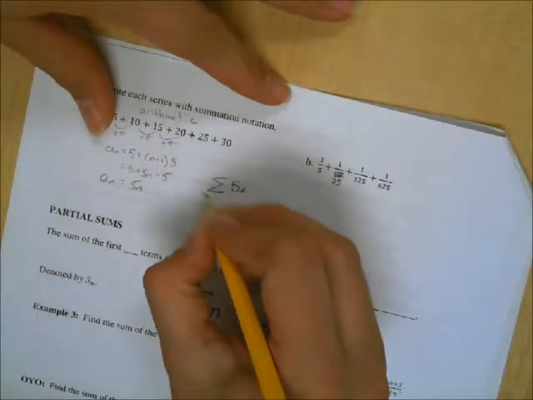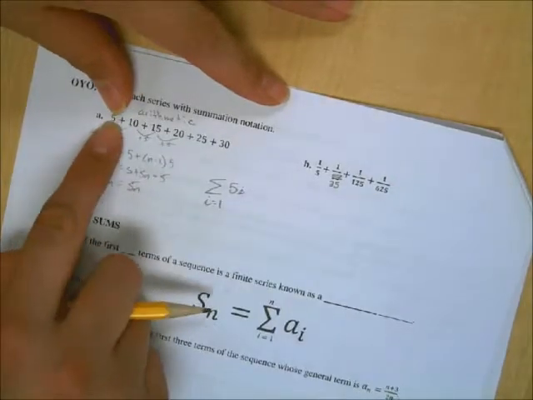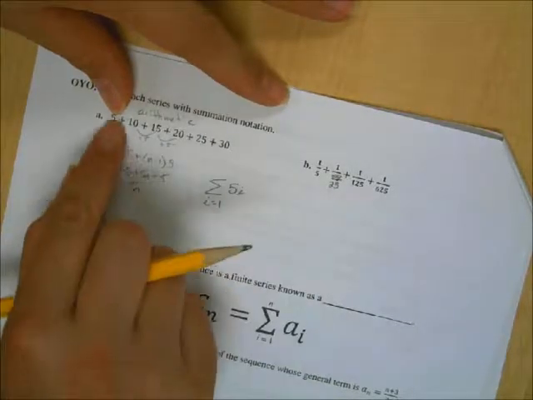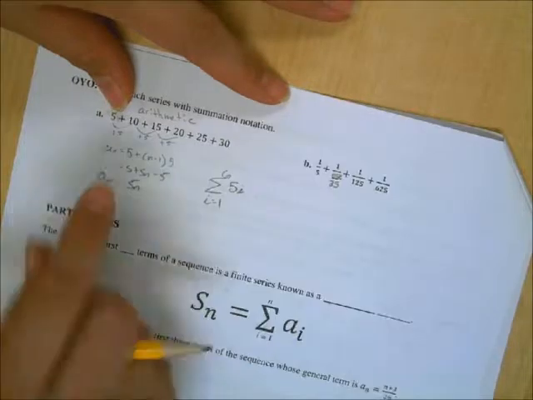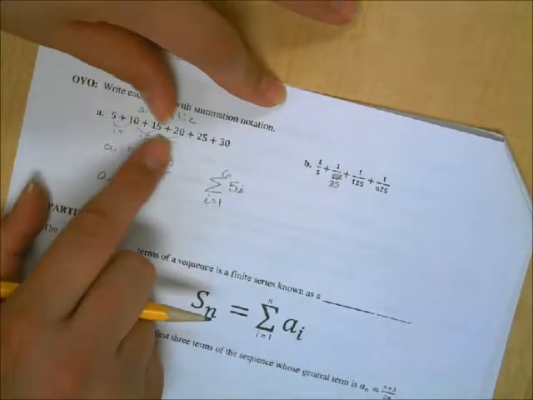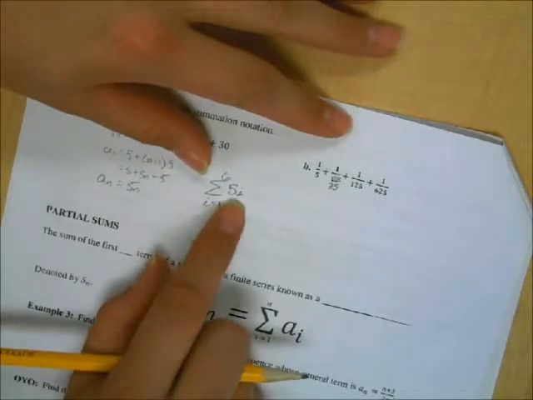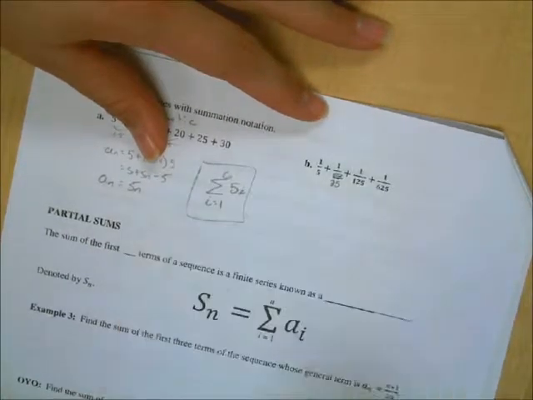So 5i, we're going to start with 1, because when I plug in 1, I should get my first term, which 5 times 1 is 5. And then I have 1, 2, 3, 4, 5, 6 terms. Count them out. 1, 2, 3, 4, 5, 6 terms. So the sum of 5i from 1 to 6. That's how you write that in summation notation.